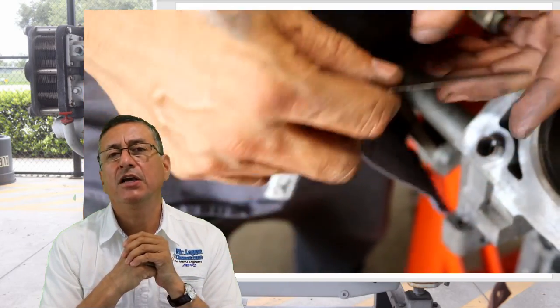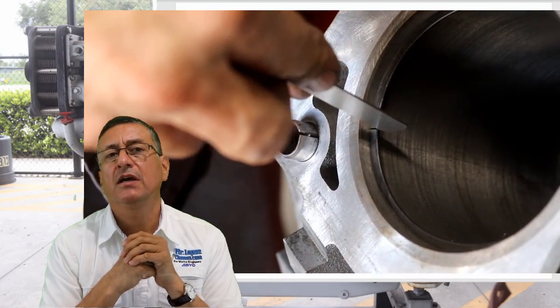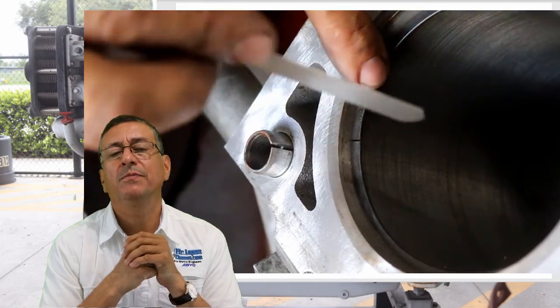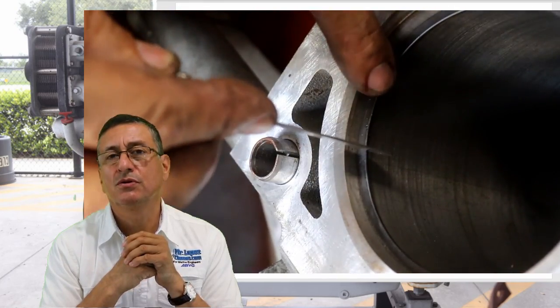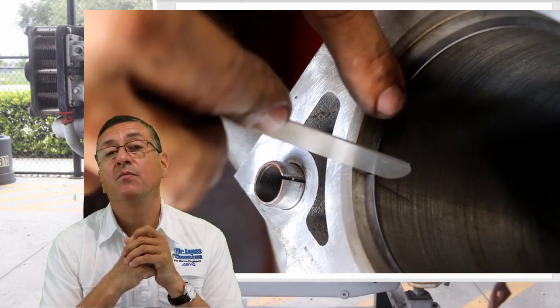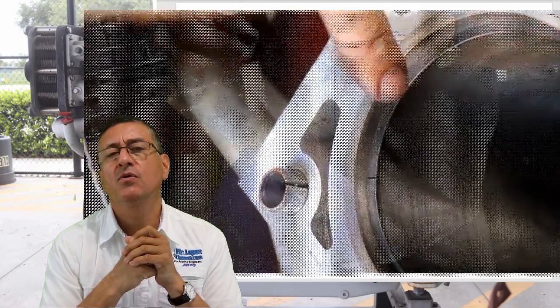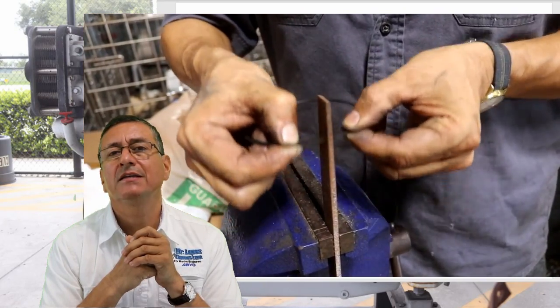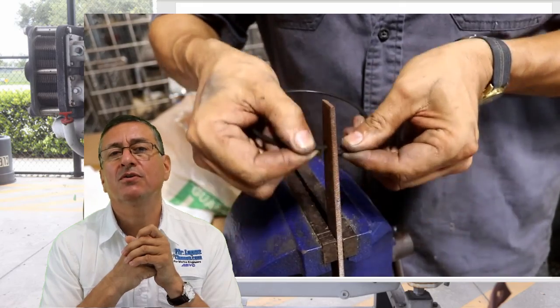You select the feeler gauge and you introduce it. If the feeler gauge does not enter, it's because the end gap is too close. You need to remove the piston ring, put a file on the vise, and sand the end of the piston ring a little.